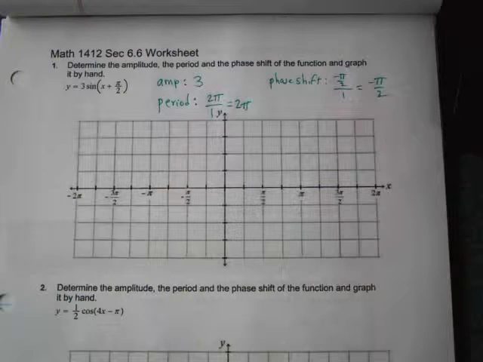A sine wave usually starts at 0, 0. This one does not start at 0, 0. It starts at negative pi over 2, 0. Why negative pi over 2, 0? There's no D, there's no vertical shift, but we do have a horizontal shift. We have a phase shift.